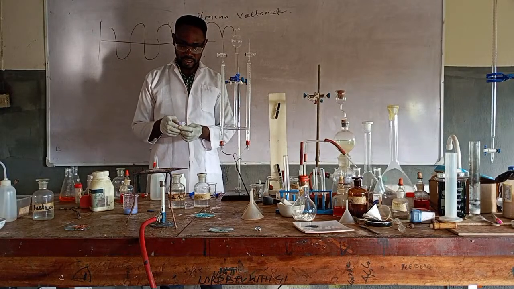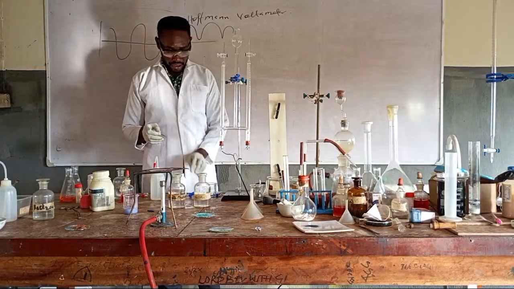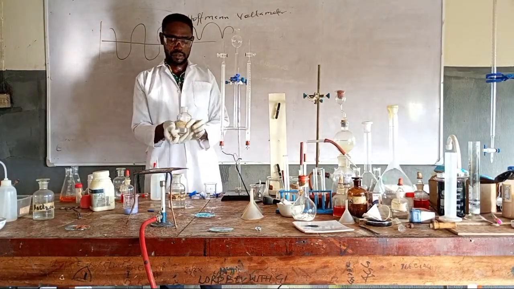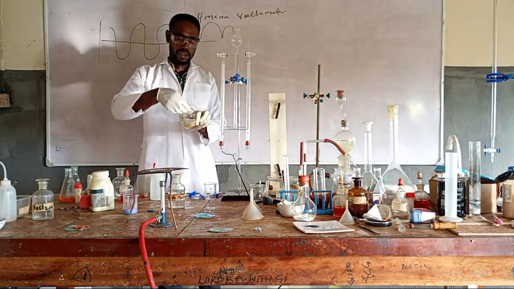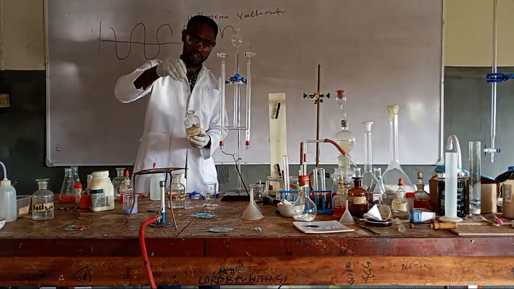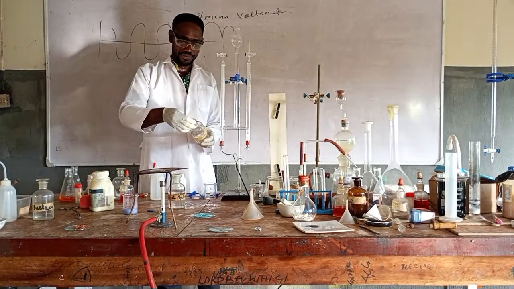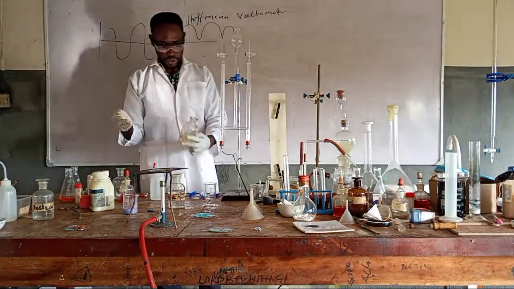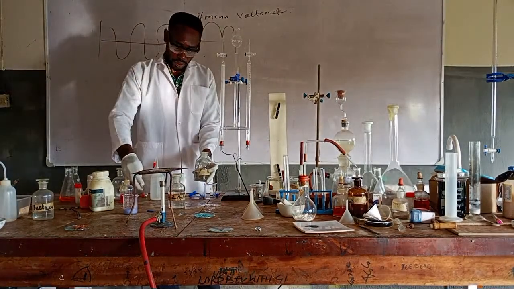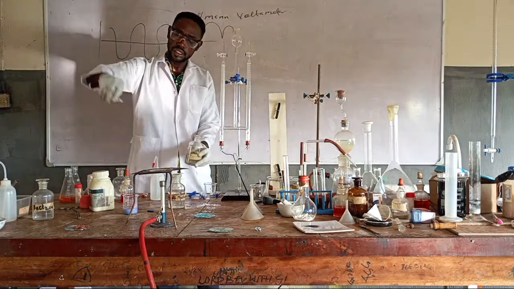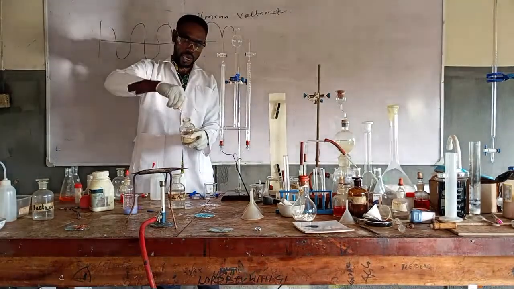Am I communicating? But if I bring this one, this is the base, sodium hydroxide. So, you see, that's touched it well. It is still blue. But if it is that cobalt 2 chloride, there is still a bit of edge remaining blue, okay?